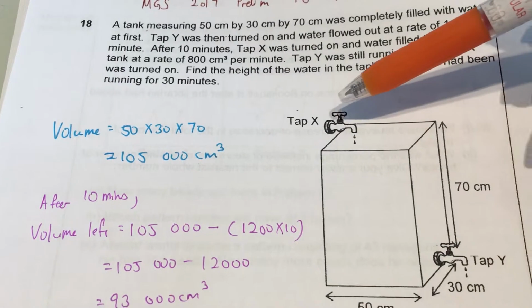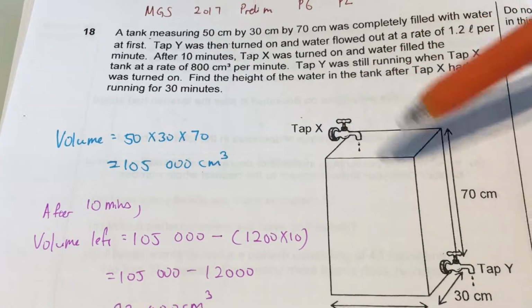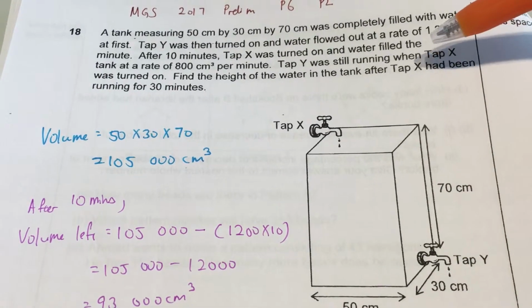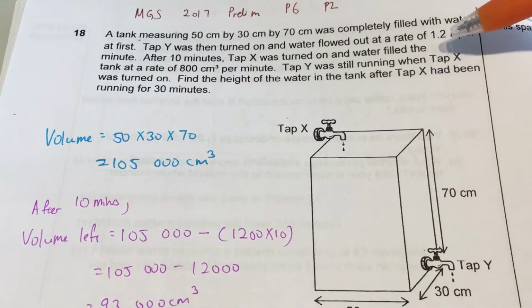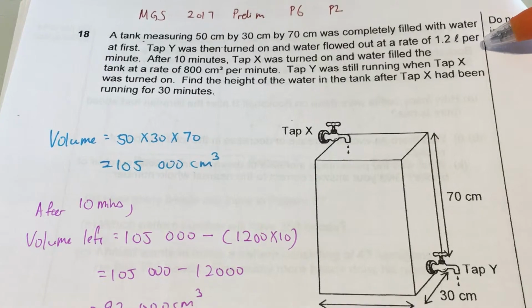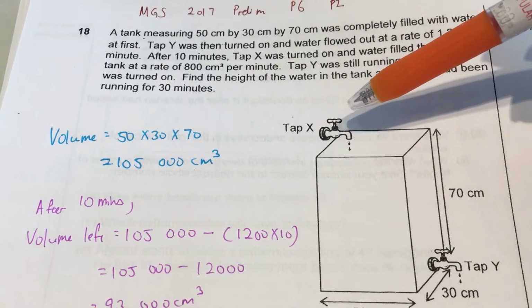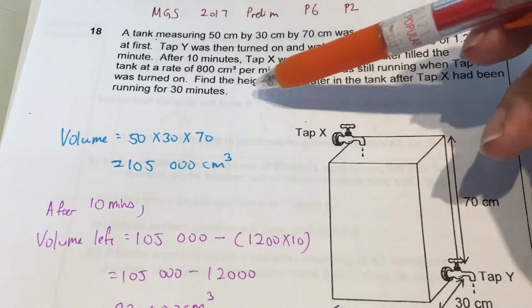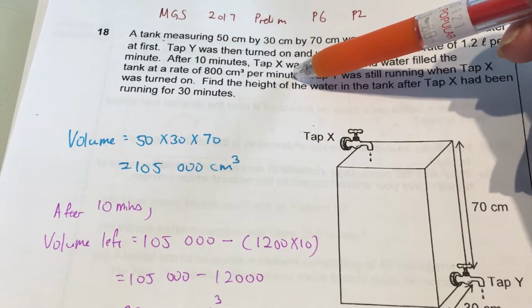In this case, water is flowing out of Y at 1,200 cm cube per minute, but water flowing in through X is only 800 cm cube per minute.